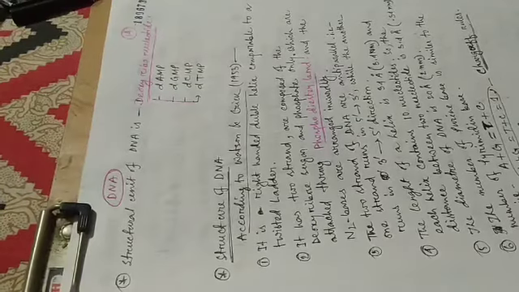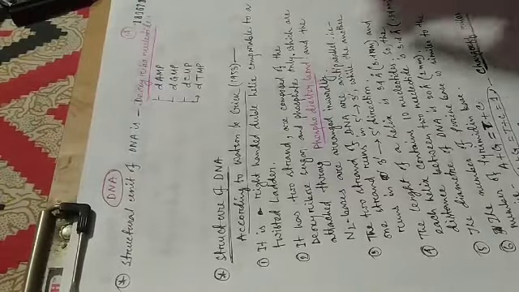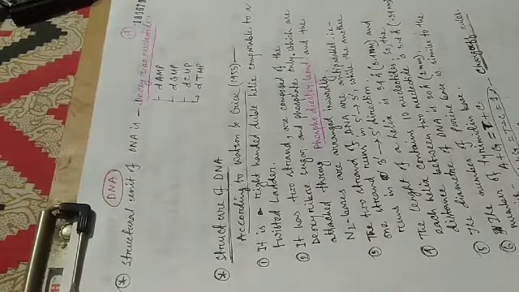Today I discuss about the DNA. DNA acts as the genetic material in organisms. It is a nucleic acid.